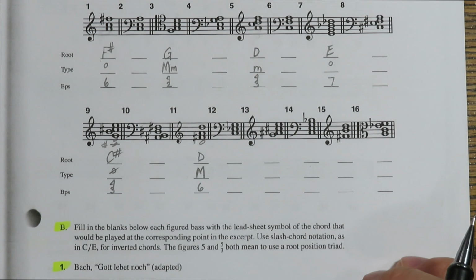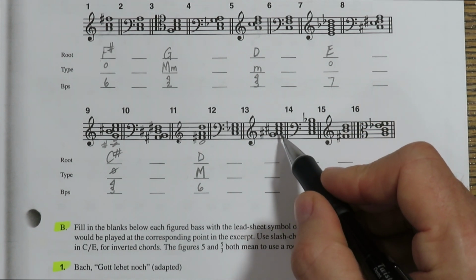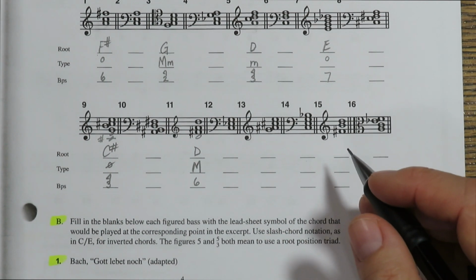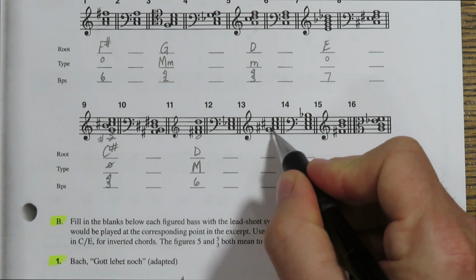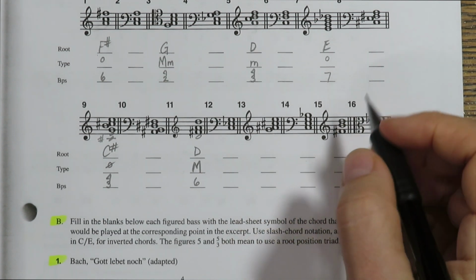Now, 13. We have G, A sharp, C sharp, E. Whenever you see one like this, with the second at the bottom, you know it's going to be a 4-2.